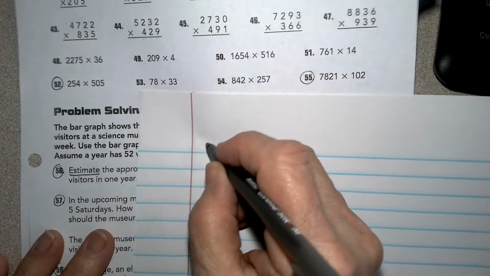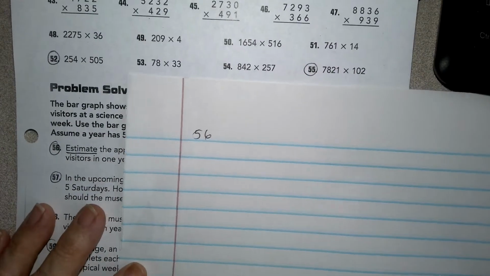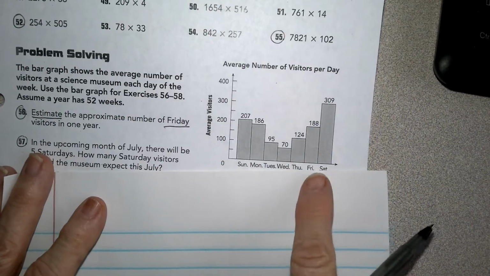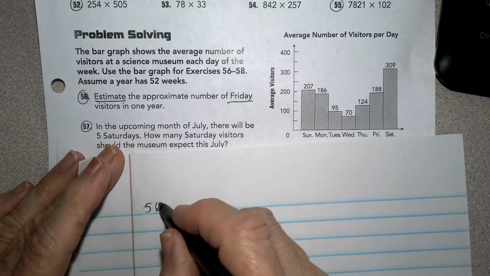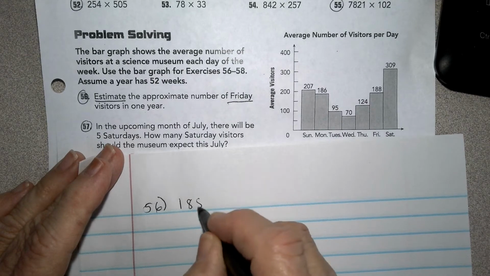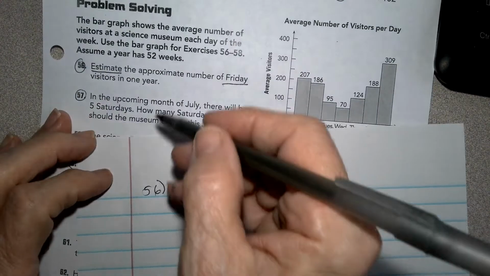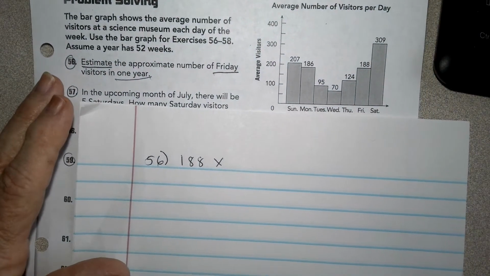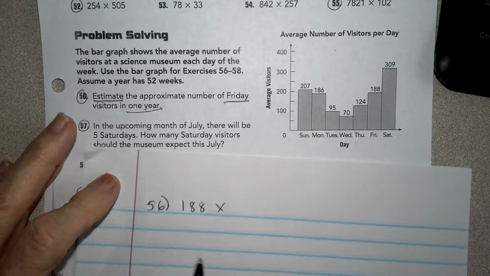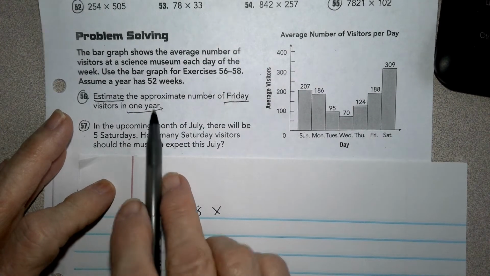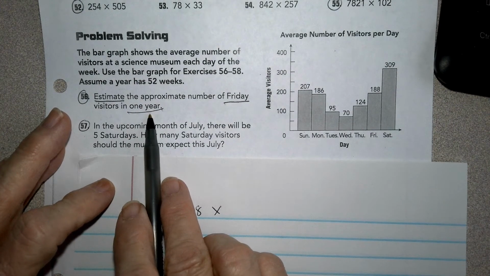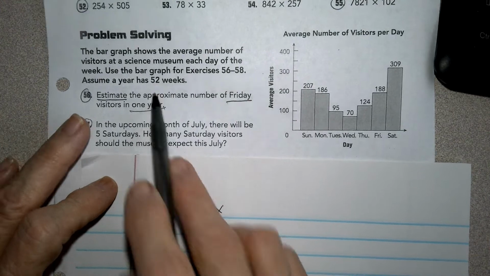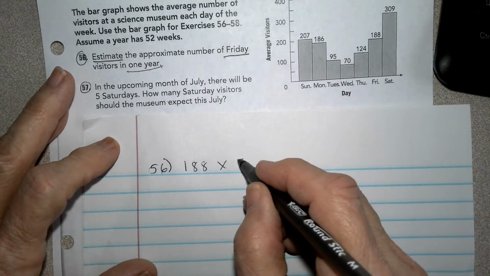For 56, how many people go every Friday? 188. So 188, and they said how many in 1 year. How many weeks in a year? 365 days. We're not asking for how many per day, we're asking for how many in a year. So you're right, we're saying it's going to be about 52 weeks.